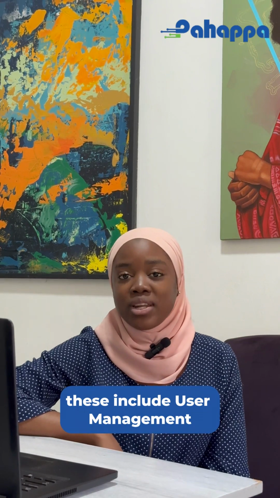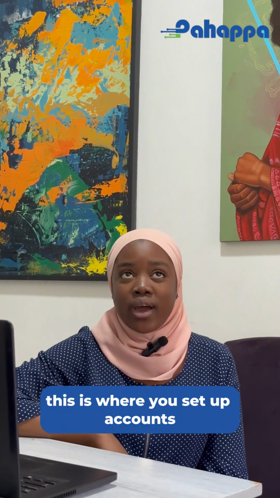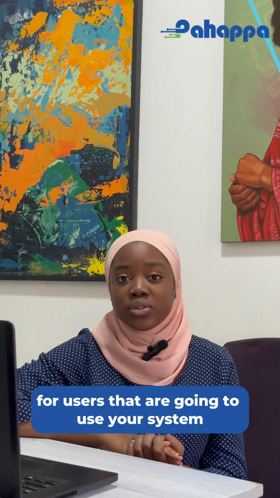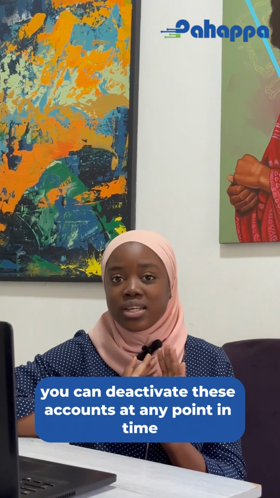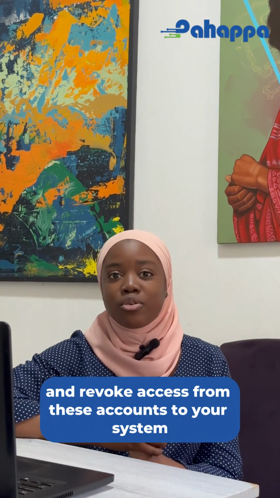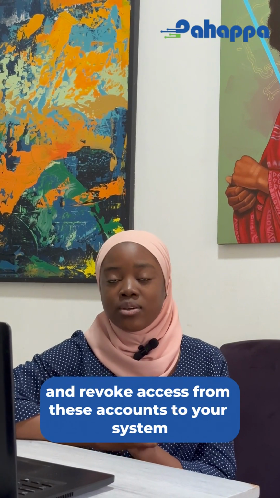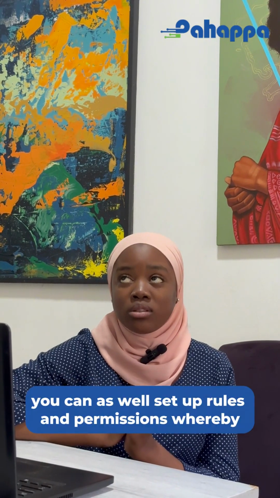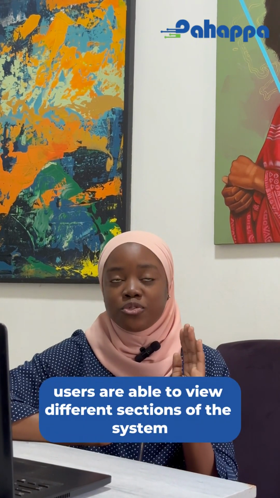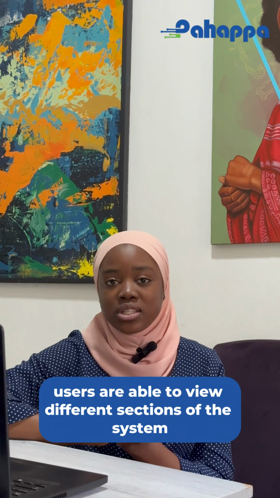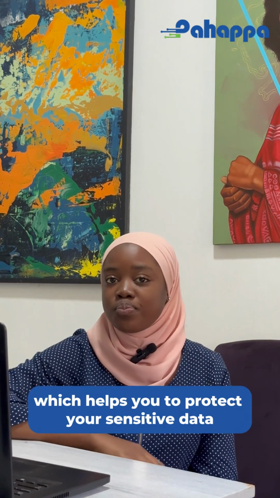These include user management. This is where you set up accounts for users that are going to use your system. You can deactivate these accounts at any point in time and revoke access of these accounts to your system. You can as well set up roles and permissions whereby users are able to view different sections of the system, which helps you to protect your sensitive data so that not everyone can access it.